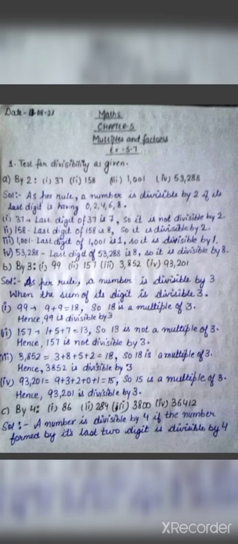We have to see the last digit. If the last digit is an even number, or you can say 0, 2, 4, 6, 8, then the number is divisible by 2. The last digit of 37 is 7, so 37 is not divisible by 2 because it does not end in 0, 2, 4, 6 or 8.